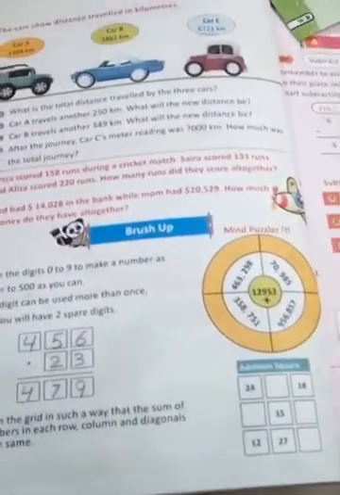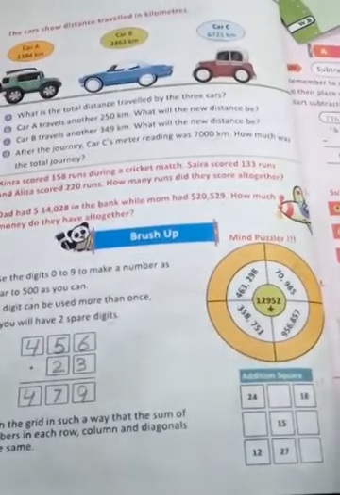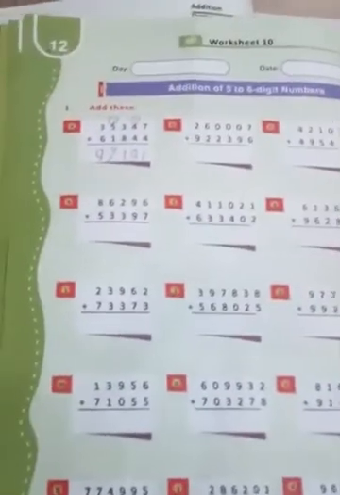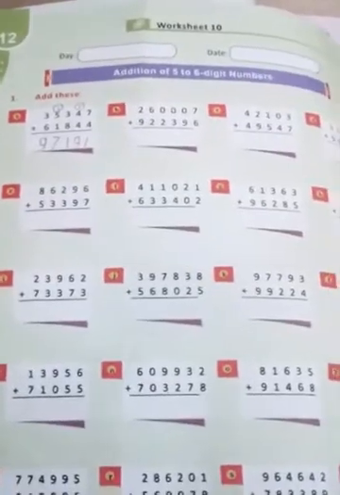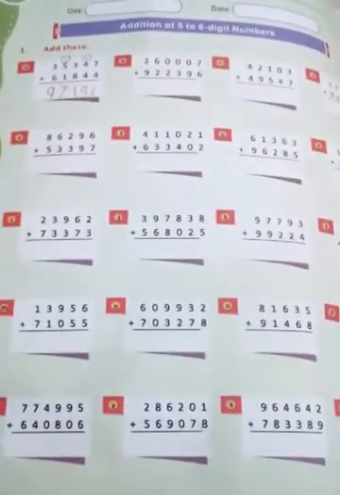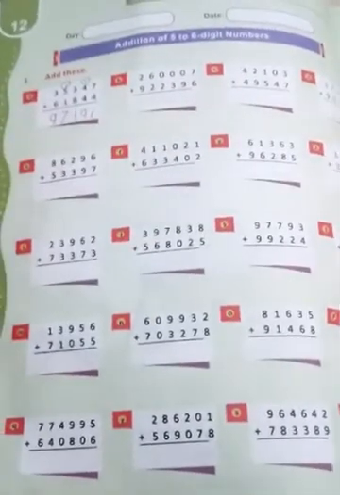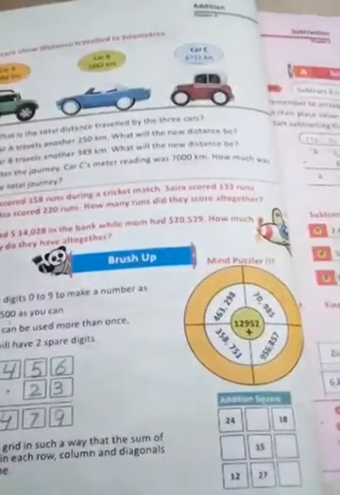So do that homework at home, and here I have a page from your workbook, page number 12. Solve that page as well as your homework for this week. This is about simple addition. Add that whole page and solve it. Page number 12 is for your homework, and page number 19 also.